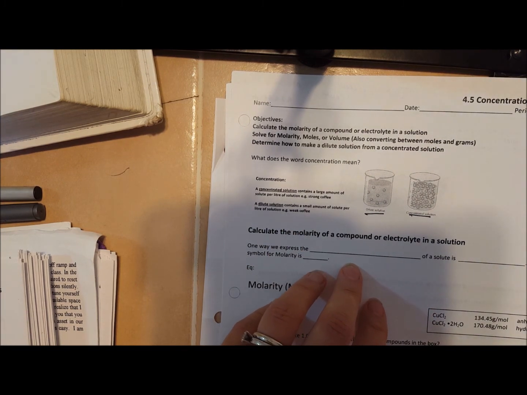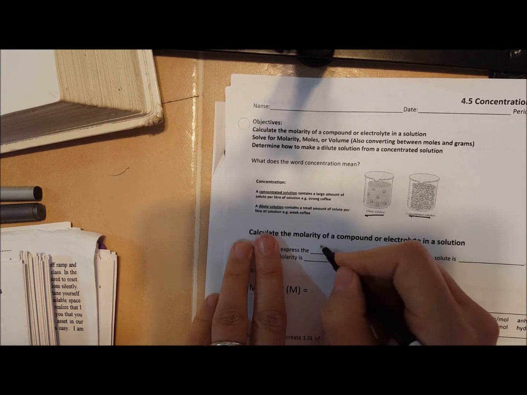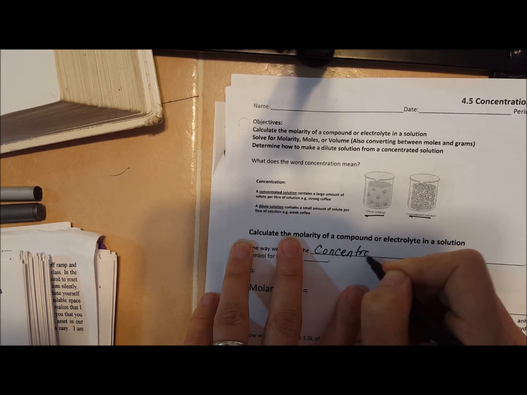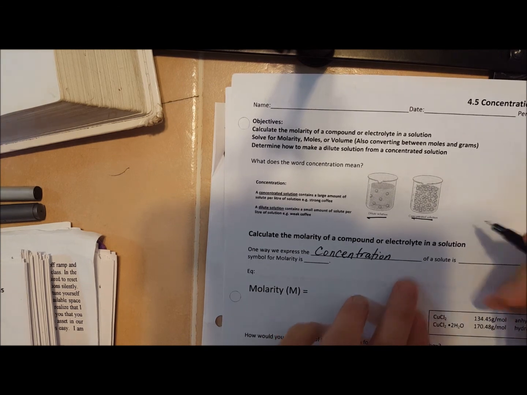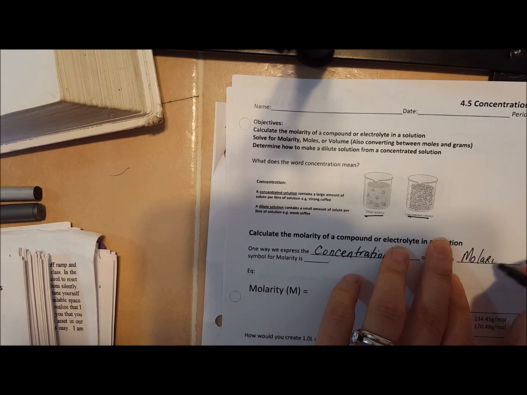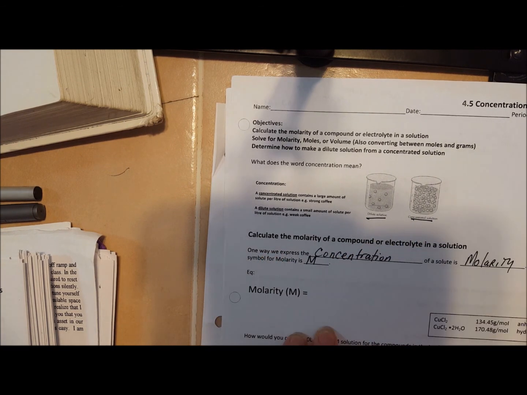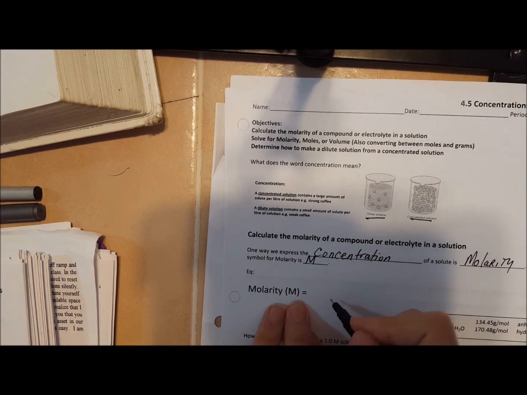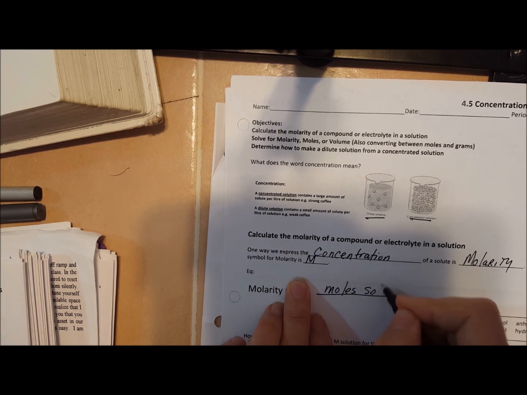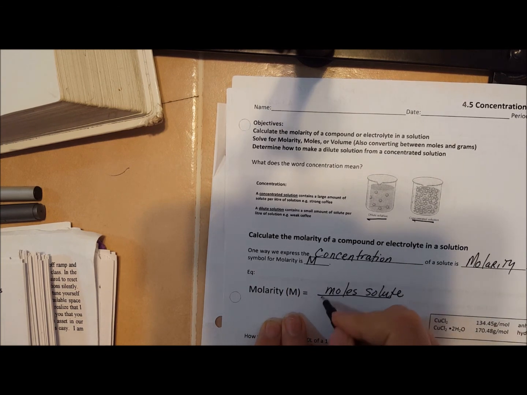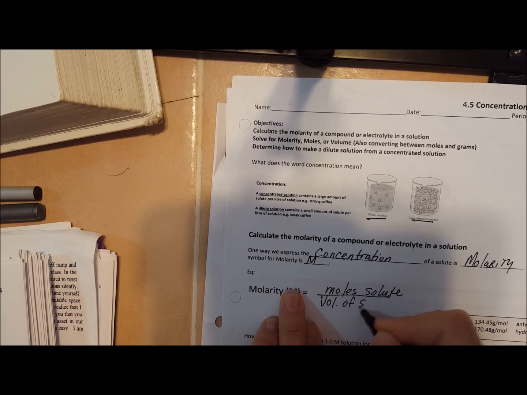Now, you have to calculate the molarity of a compound or an electrolyte in a solution. One way we express the concentration, you're going to want to write this in here, of a solute is molarity. The symbol for molarity is a capital M. Molarity, the formula is capital M, moles of solute over volume of solution. And that's always in, remember what I said, always in liters.